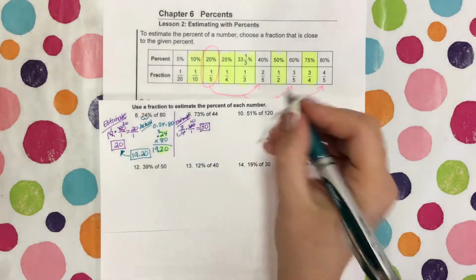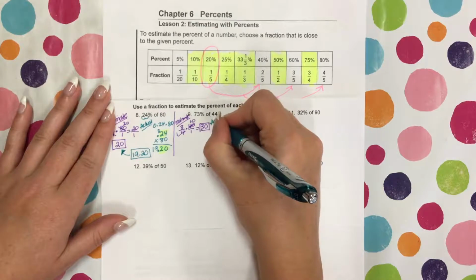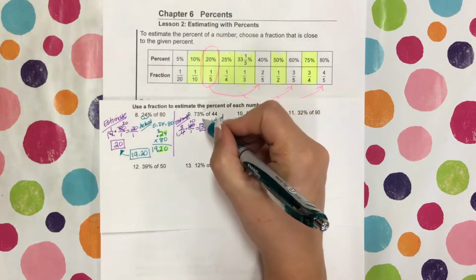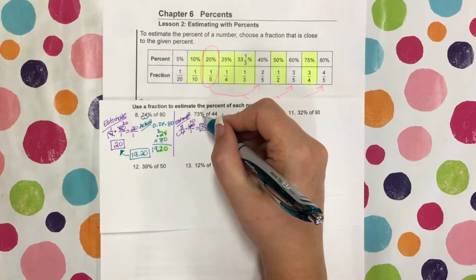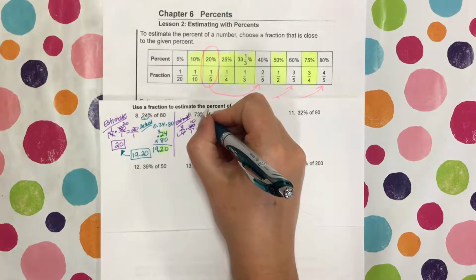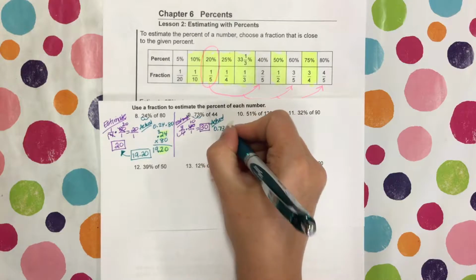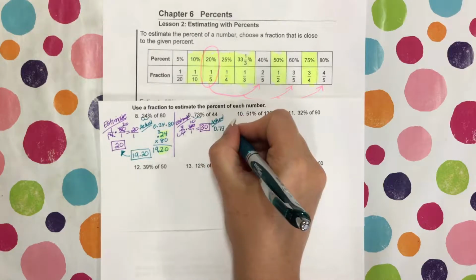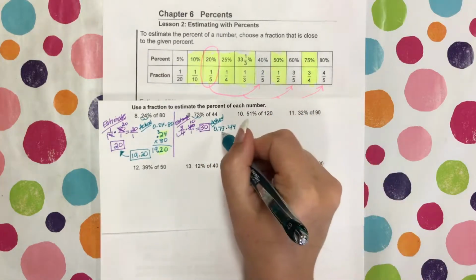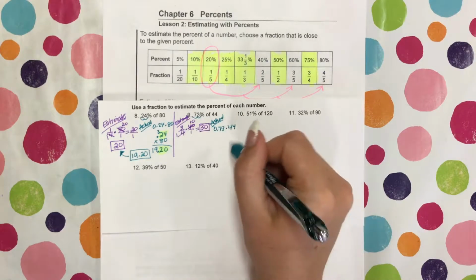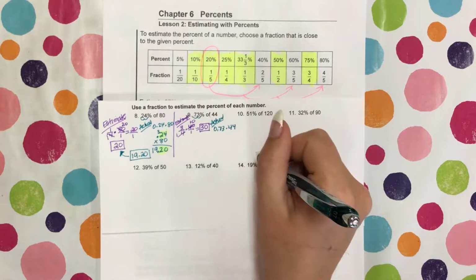Okay, then I'm going to do the actual. So that means I'm going to change this percentage into a decimal. To do that, I move the decimal 2 places to the left. So I end up with 0.73 of is times 44. This has 2 places. This has 2 places. It doesn't matter which one goes on top and which one goes on the bottom.